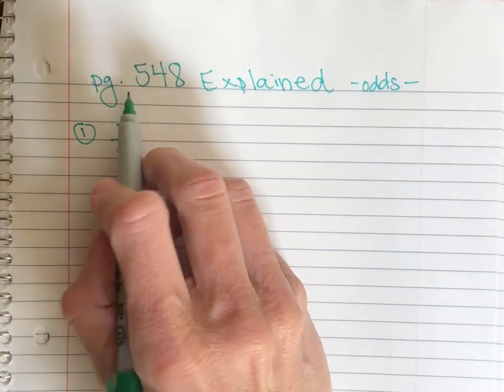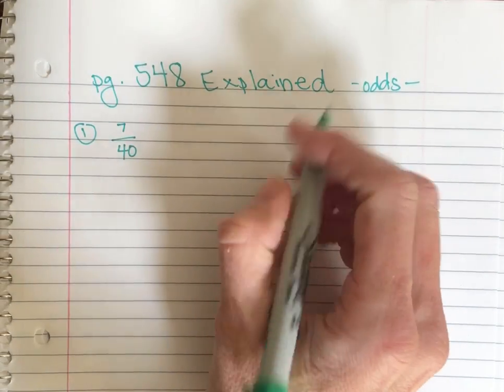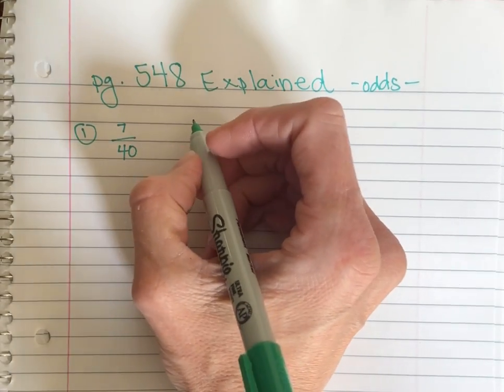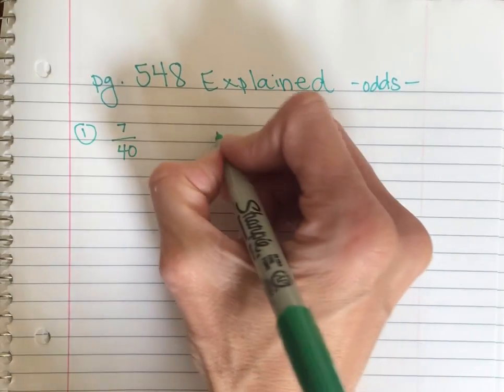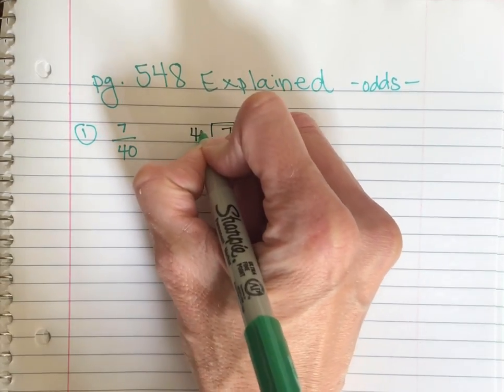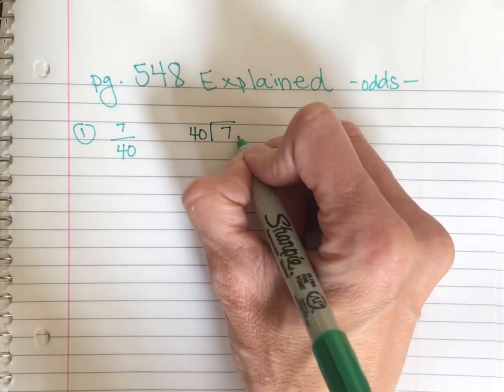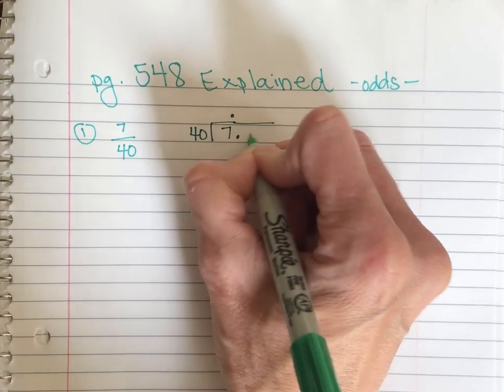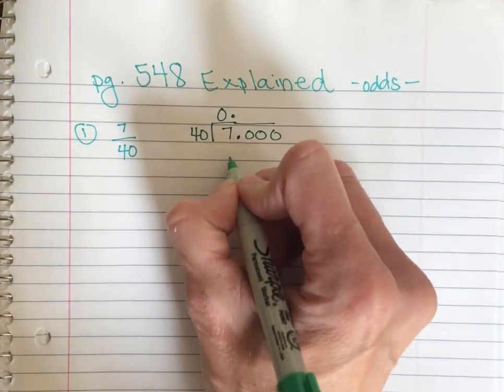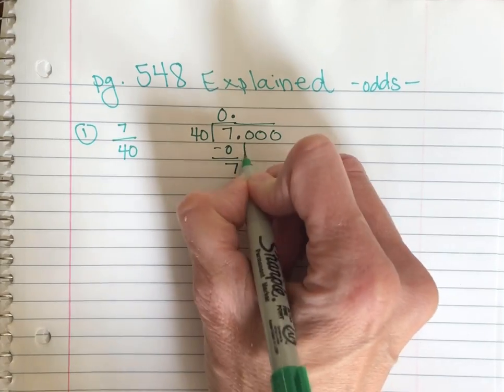So we're going to be going over page 548, the odds, starting with number 1. We need to take 7/40 and write that as a decimal. So in order to do that, we divide the numerator by the denominator, add a decimal point, hop it up, add 3 zeros. 40 does not go into 7, goes in 0 times.